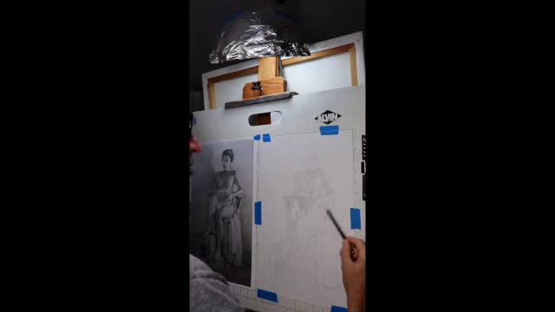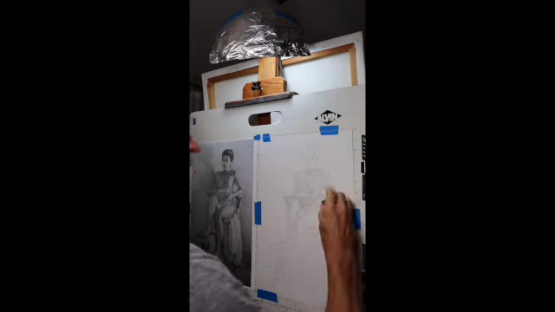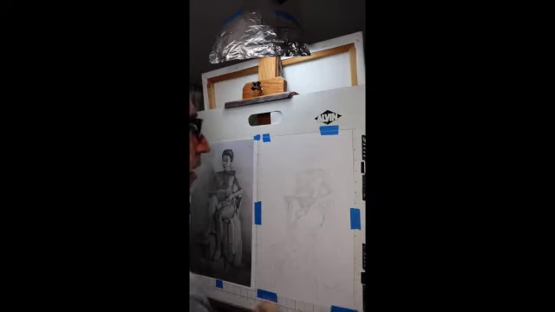And it allows me each time I do a section to stand back and evaluate what I have, and if it is actually what is existing in the model, or in this case, in the master copy.